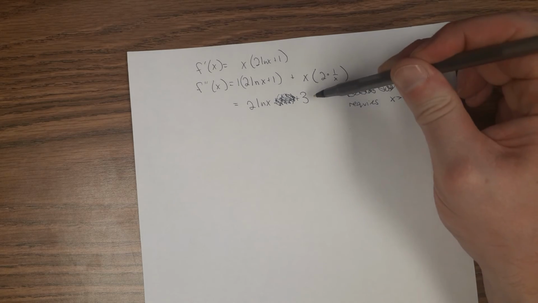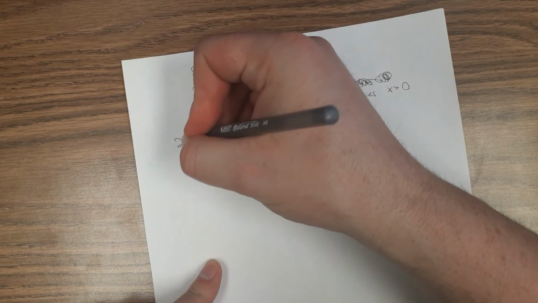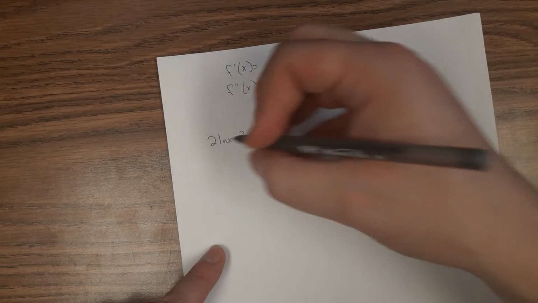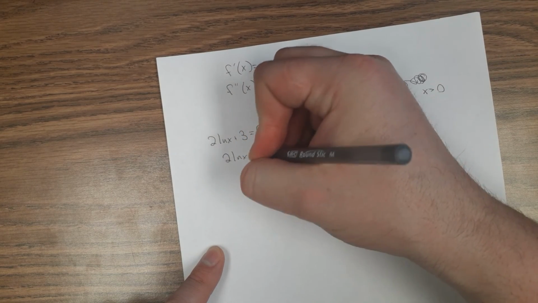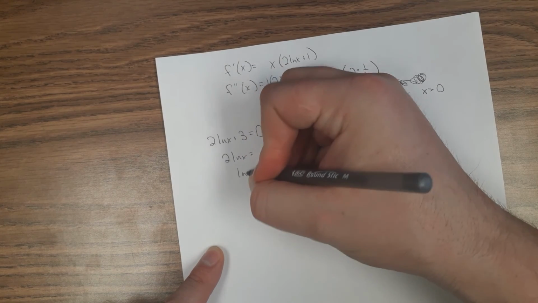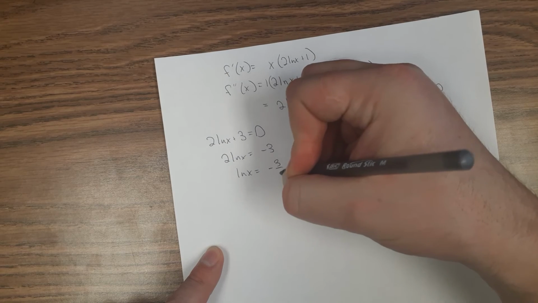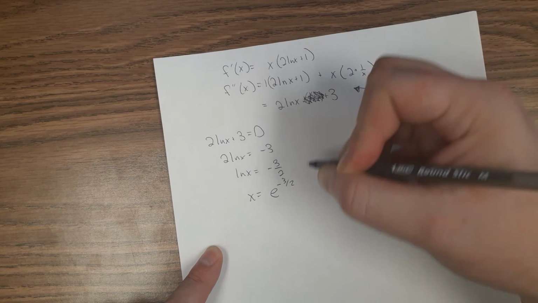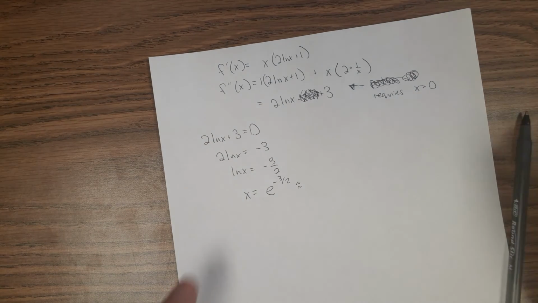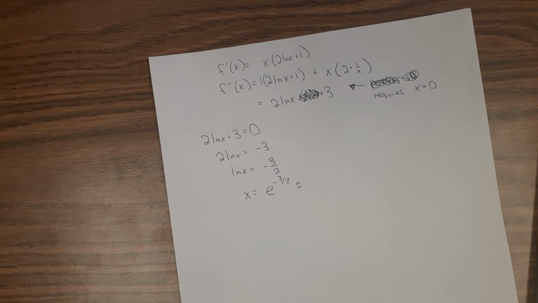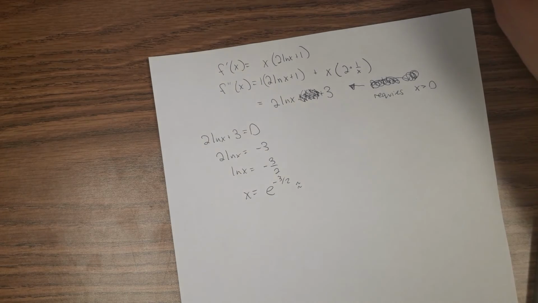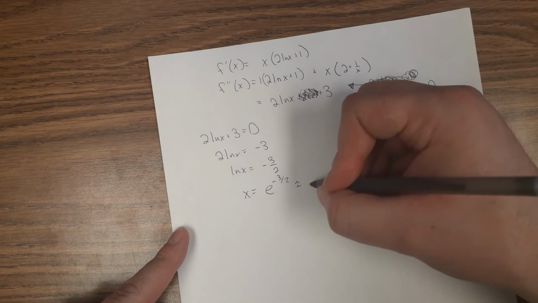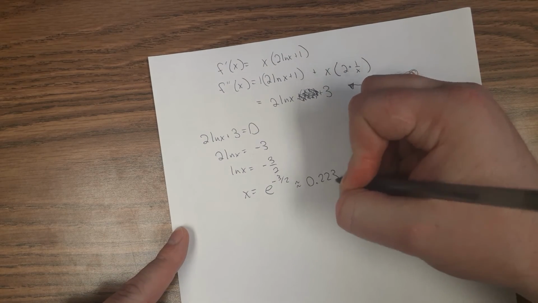So what I should do is set this equal to 0 and solve for x. So I get x equals e to the negative 3/2. And I'm sure we're going to want to know a decimal for this, so let me just go ahead and do it. That is about 0.223.